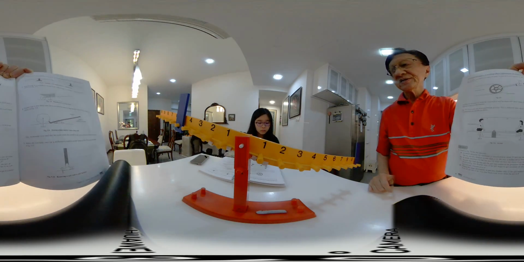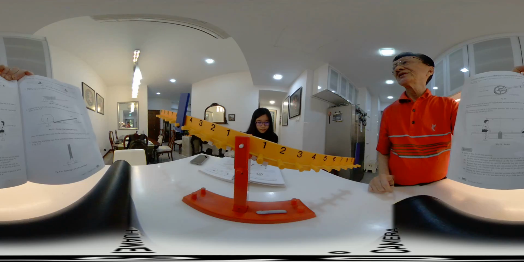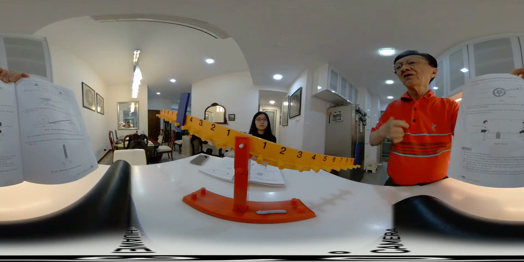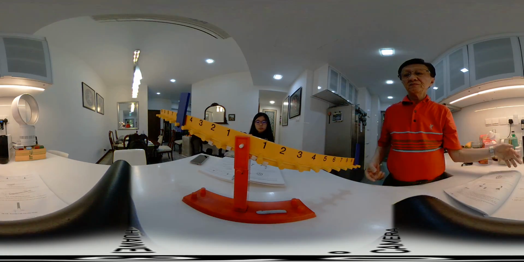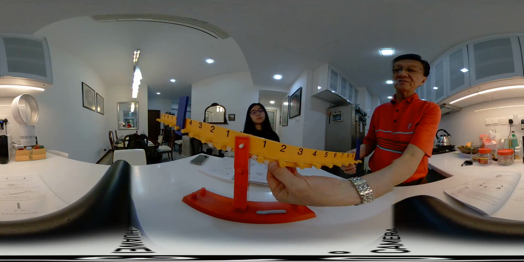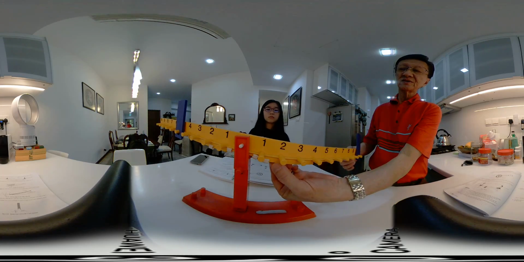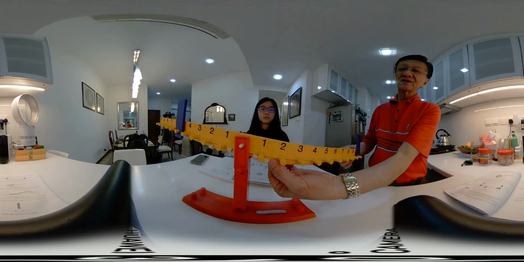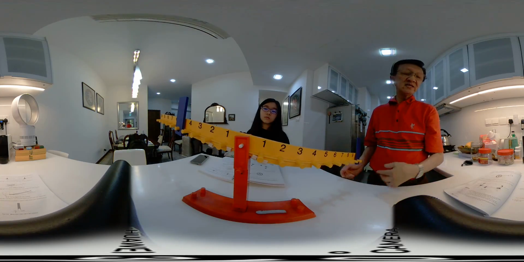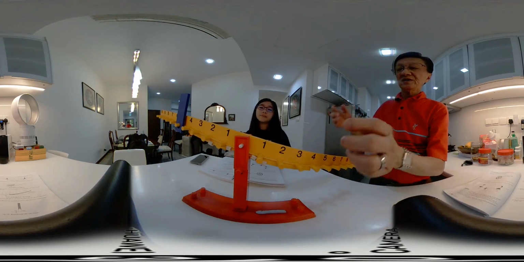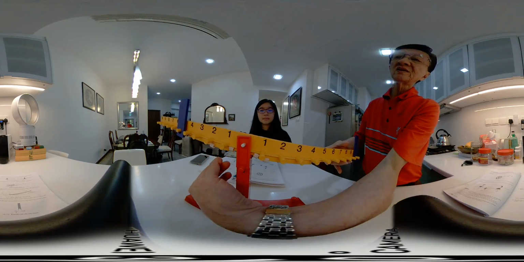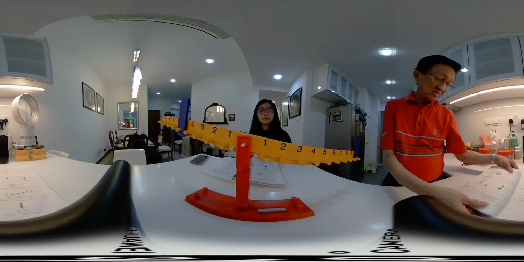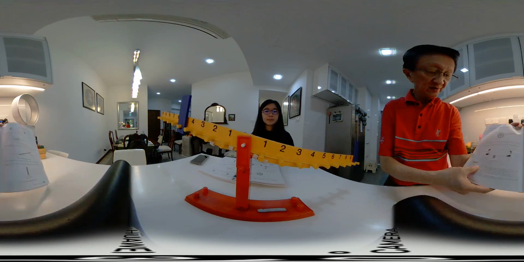Here the girl has to sit at twice the distance from the center pivot. Let's try to make sure that it can be almost horizontal. Okay, all right. So let's answer the question there below the figure.